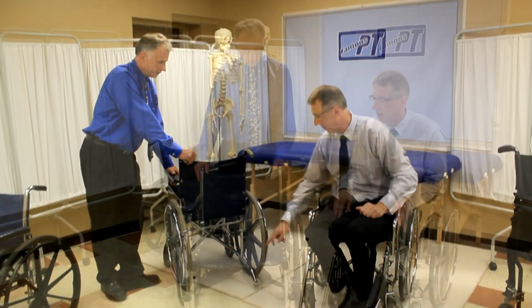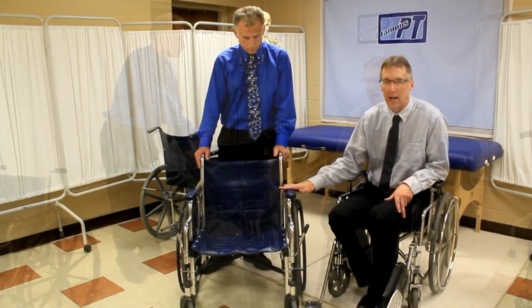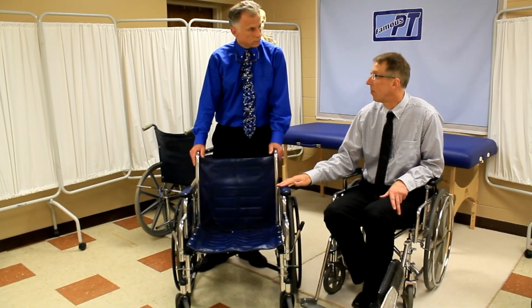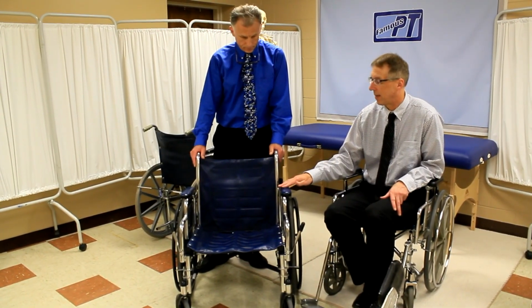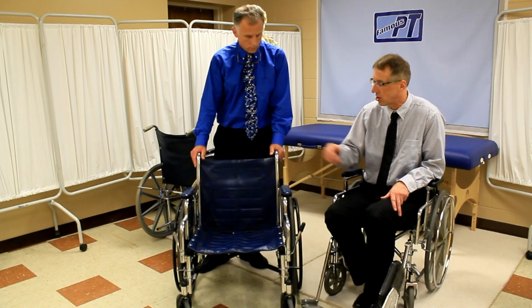Yeah. So another feature that you might look for in a chair is whether or not it folds. The vast majority of them do, but there are solid chairs that don't. Right. They actually kind of come apart a little different way. Brad, do you want to show how we fold a chair?